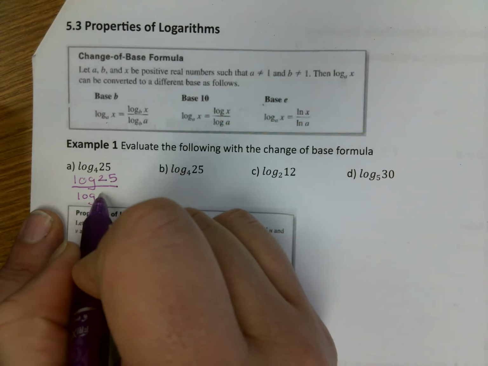So if I plug it into my calculator, your log button is down here, right there. So I have log of 25, close that parenthesis. Do not forget to close that parenthesis. Divide by log of 4. So right there, usually I want you to have it to the nearest 4 decimal spots. So 2.323, 4 decimal spots would be 19.